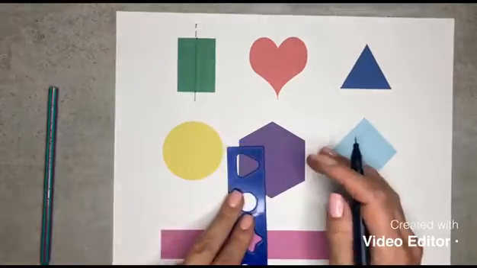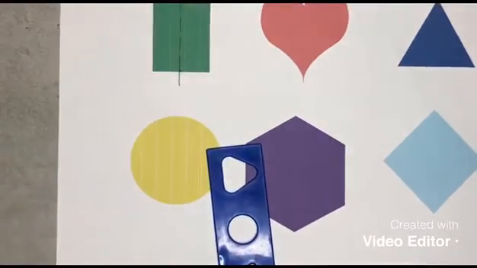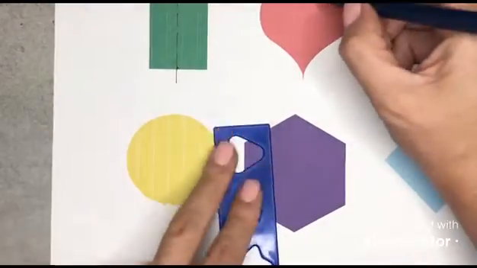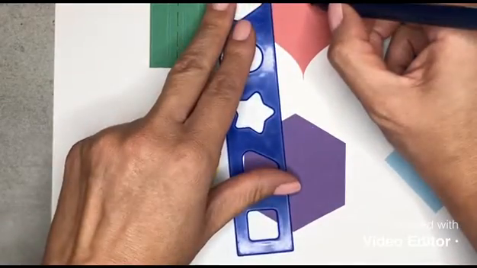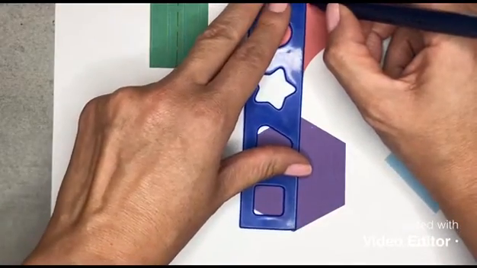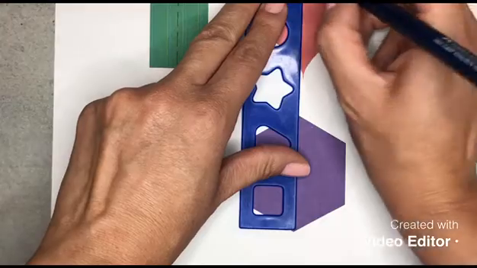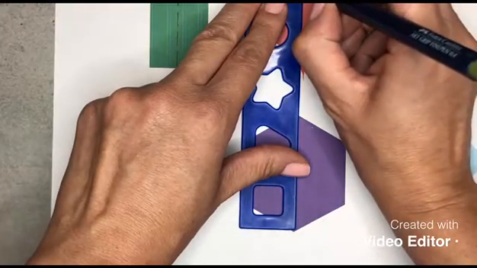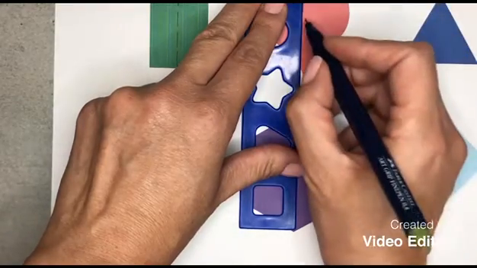I will do the exact same thing. Just let me zoom this in. I'm going to do the exact same thing with my heart. My heart has the middle part over here and its tail right there. So I'm just going to grab my marker over here and I'm going to start dividing.